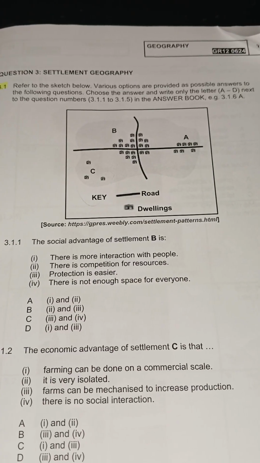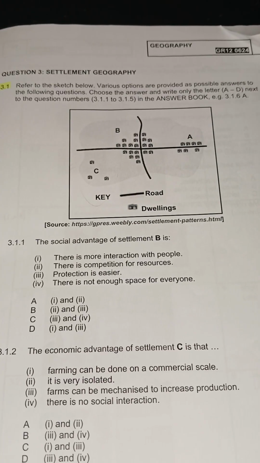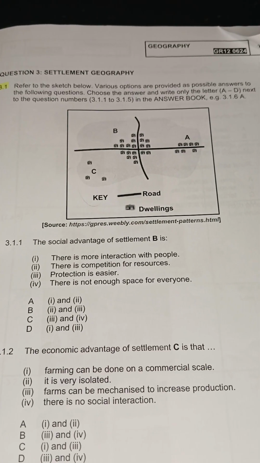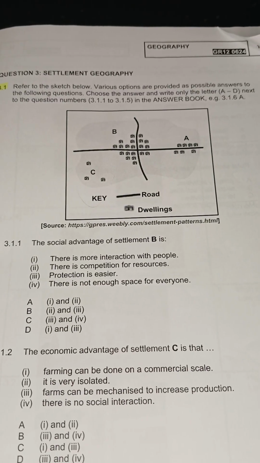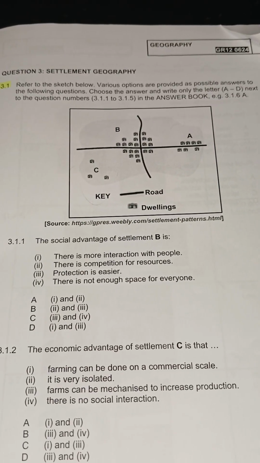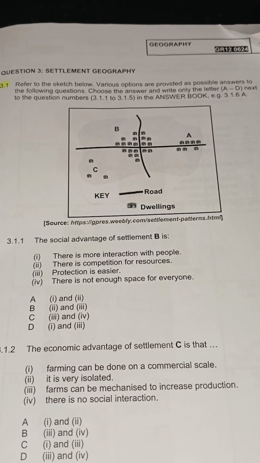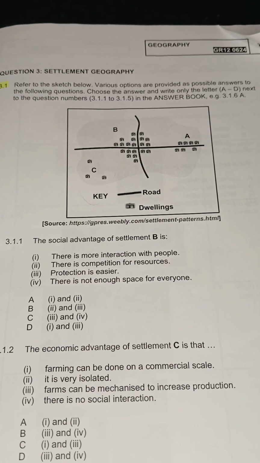Then also, if it's nucleated, like what you see, they are very close to each other in terms of pattern, not shape. Okay, we are looking at things like the interaction of people, safety, sharing of ideas, disadvantages, arguments, and so on. So this is just to give you an idea of how broad your mind should be. So when it comes to the shape of the settlements, of course, what comes to your mind?